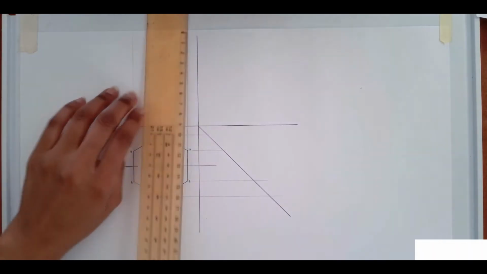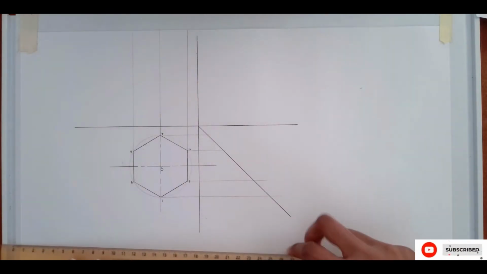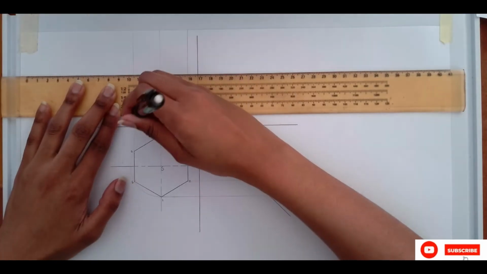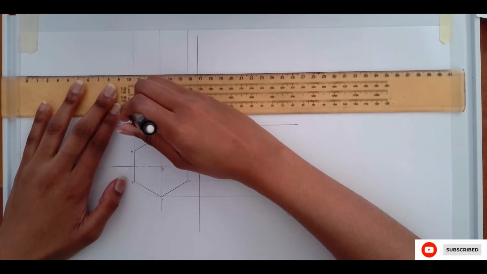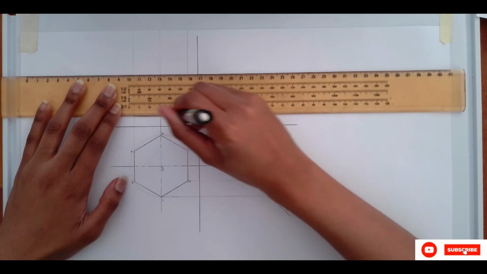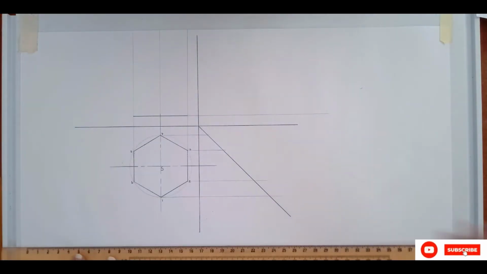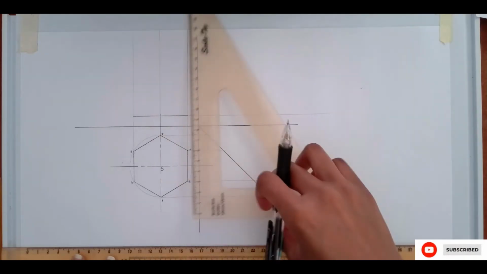Once all points are projected up, you're going to get your starting point for the front view. So it's 10 millimeters away from the XY, and then get your starting point, outline it, and then project it to the left where the left view will be.